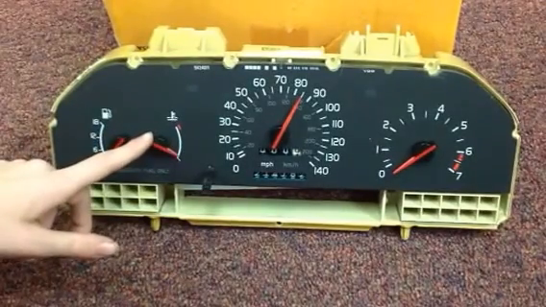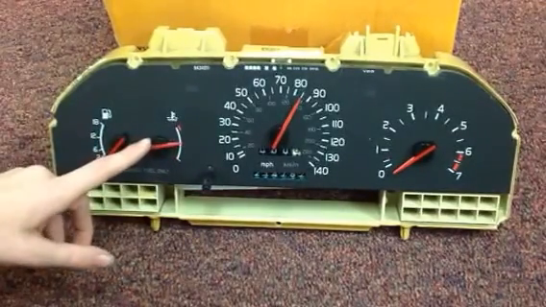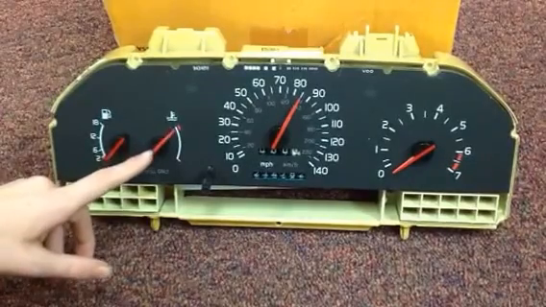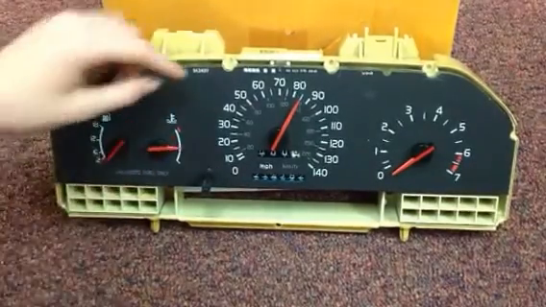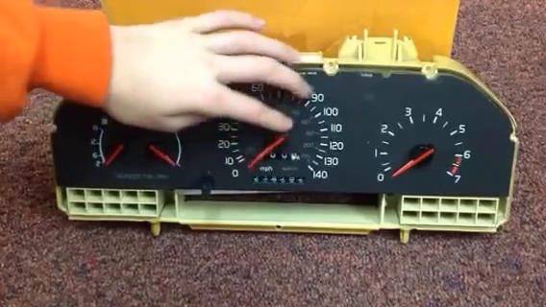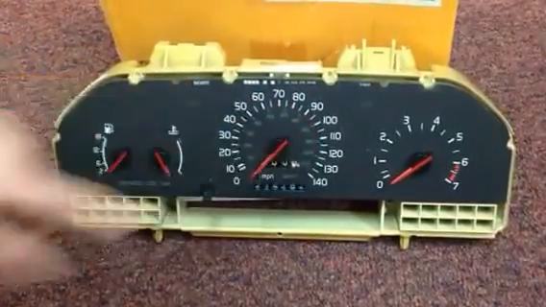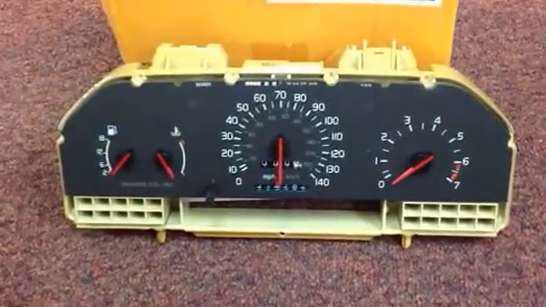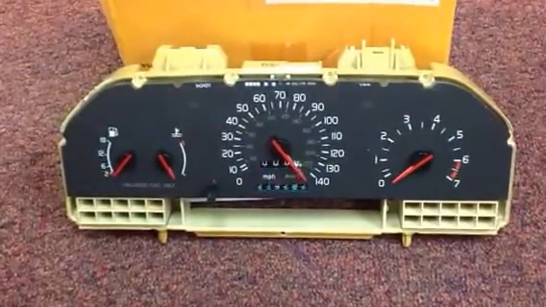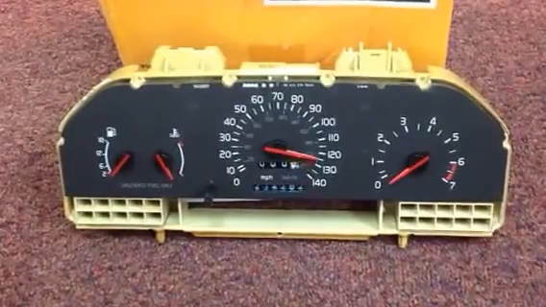This one, the temperature inside your water tank, if it gets too hot, it will warn you. And this one is the harder you push on your accelerator, the higher it goes, because it's your speedometer. And that's about all there is to show with a circuit board.